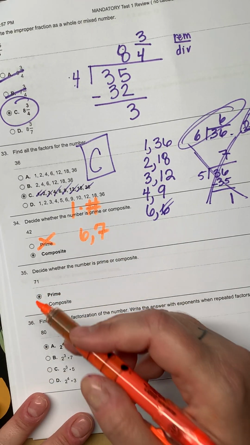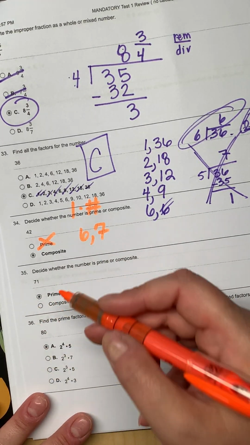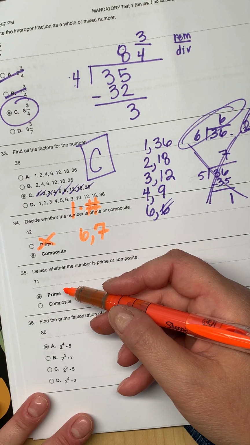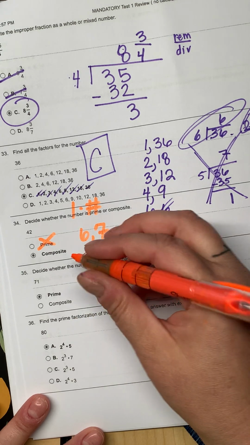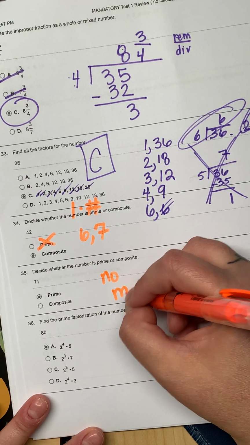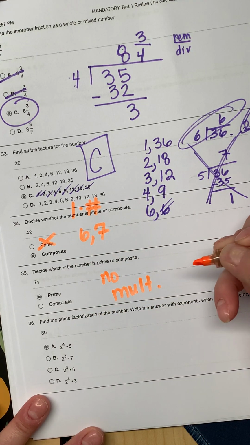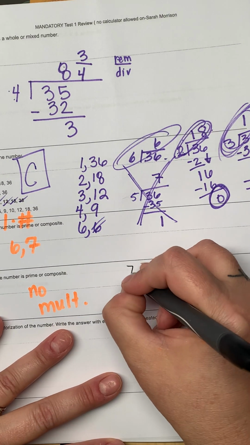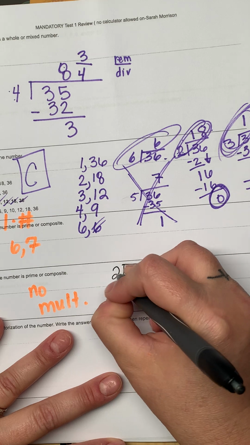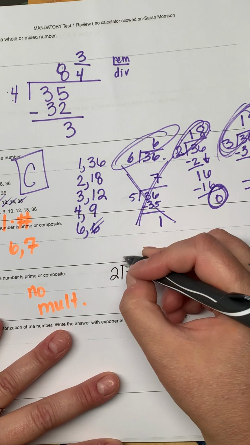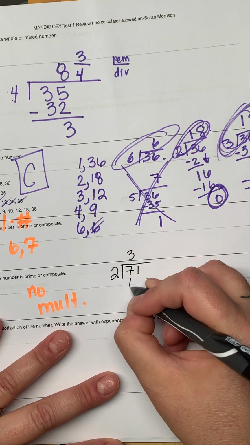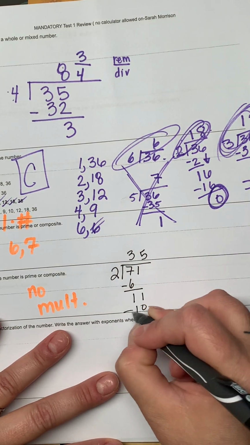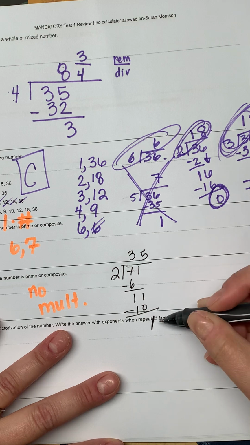Okay, what about 71? I don't think anything divides into 71. There's no multiplication facts. Or if you want to try it by hand, we would say, okay, 71 divided by 2. Okay. And if I do the division, I get a remainder of 1.